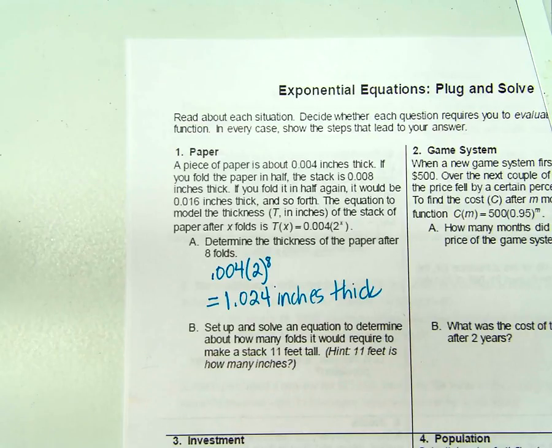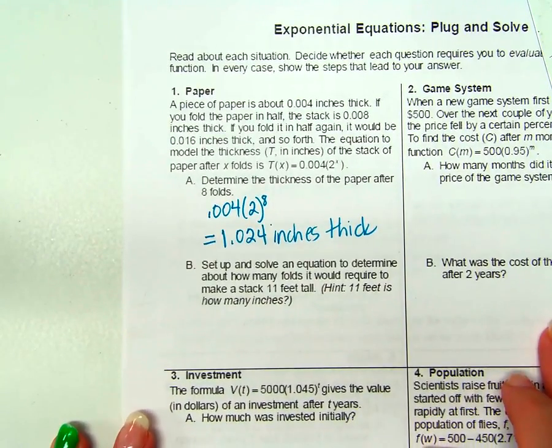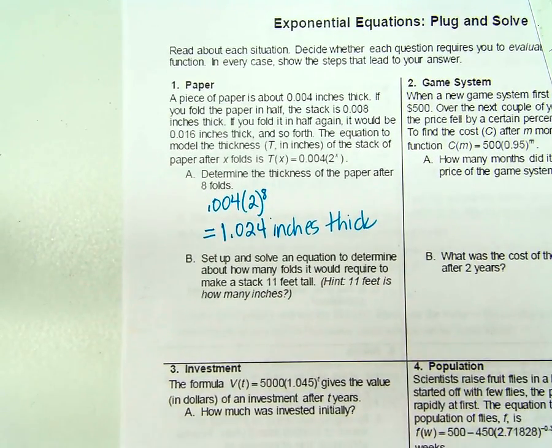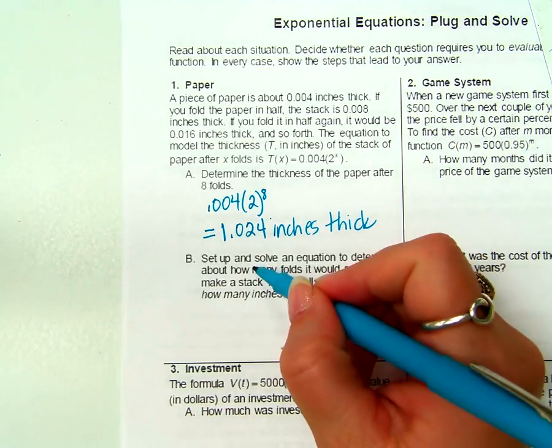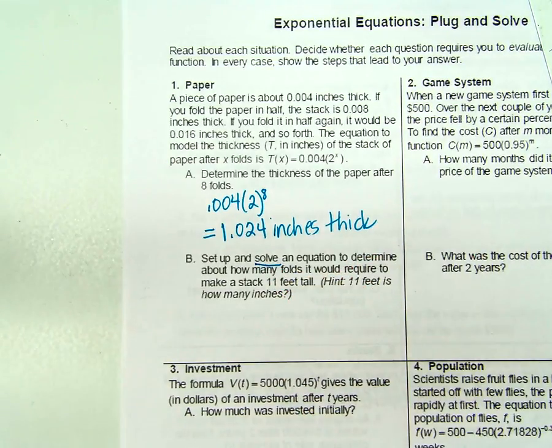Question B. Set up and solve an equation to determine about how many folds it would require to make a stack 11 feet tall. Is this evaluate or is this a solve? Hopefully you figured out pretty quickly it was a solve, right? Because it says solve. Okay, so what equation are we solving here then?